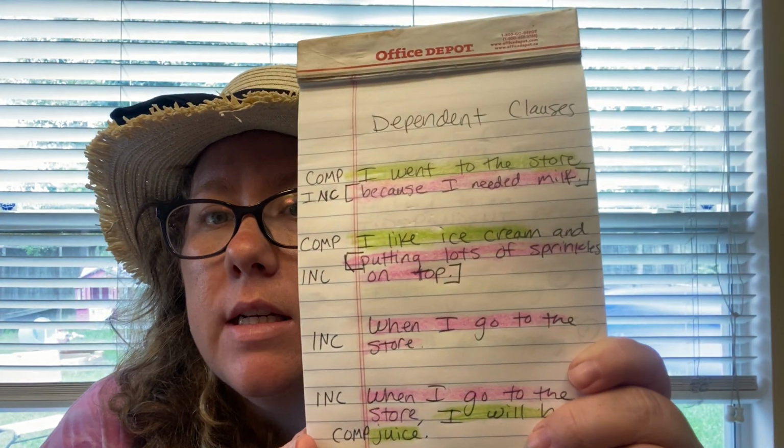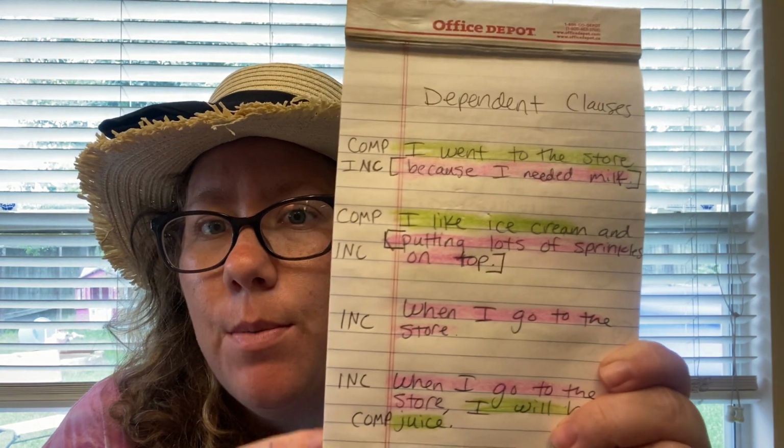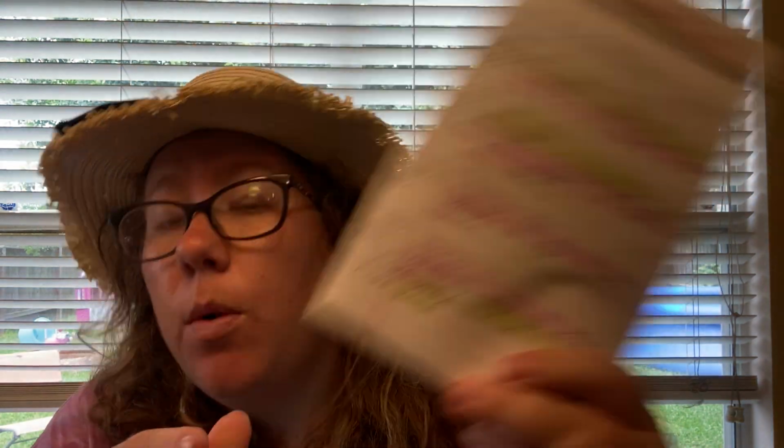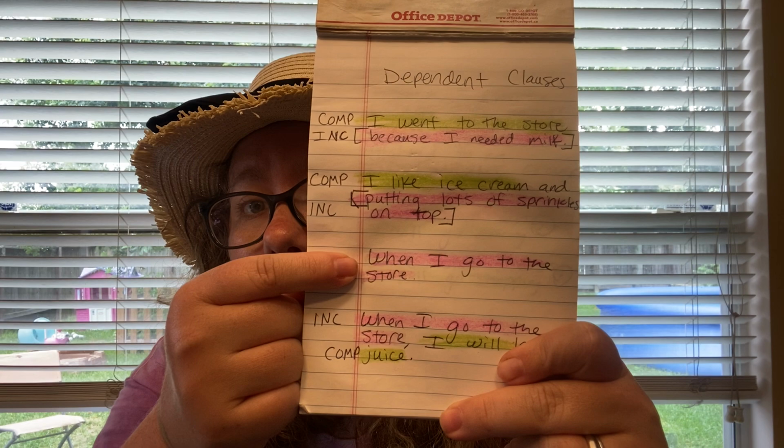Okay, another example of an incomplete thought that is commonly done, that a lot of students, even some of my older students, have done. When I go to the store. If I just walked up to you and said, when I go to the store, you'd be waiting for the other part of the information. What is she going to do when she goes to the store? Is she going to buy something? Is she going to steal something? Is she going to run away? Like, we don't know. So that is because it starts with the when.